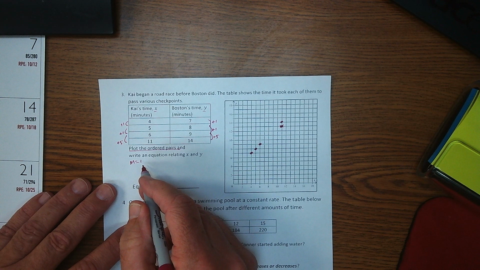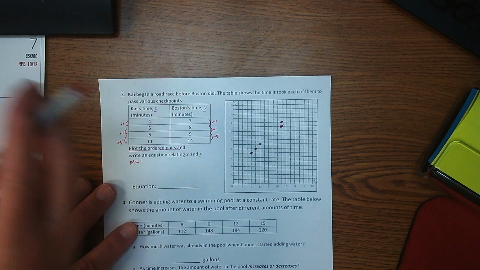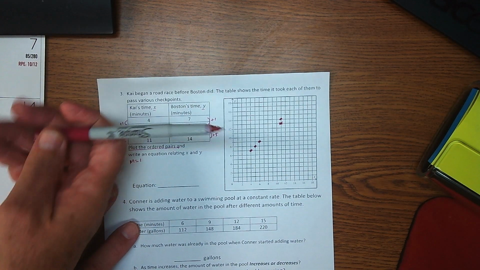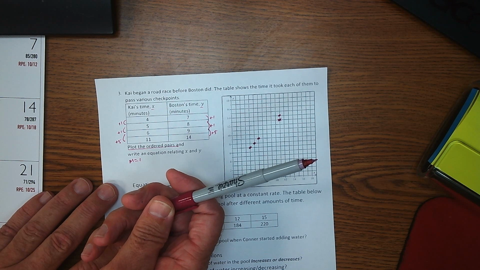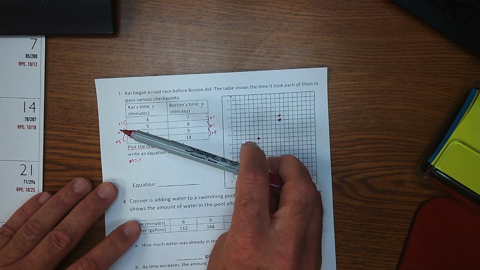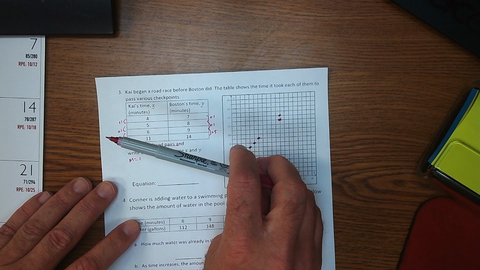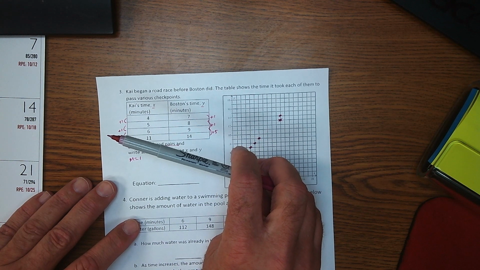So I know the slope. Do I know the intercept? You remember, for your equation there are two choices. You can know the intercept and use y equals mx plus b, or you can know a point and use the other equation. Which equation would you like to do?